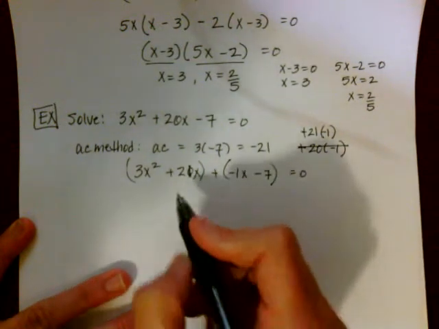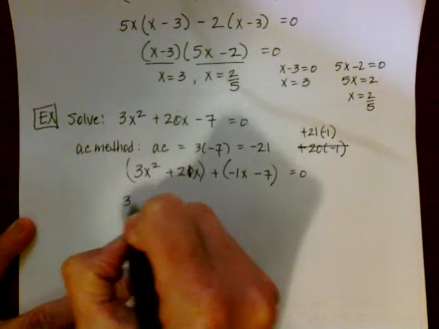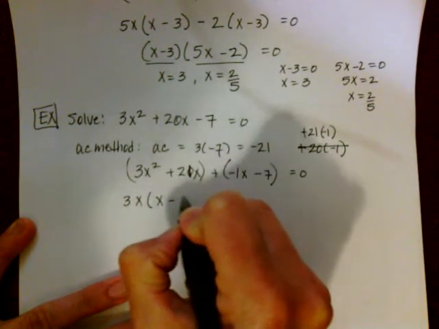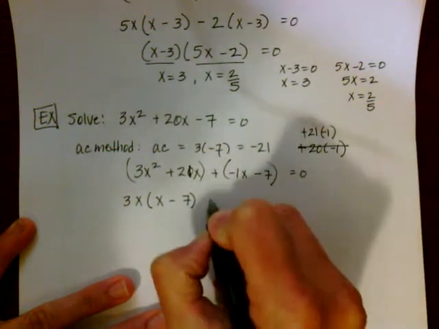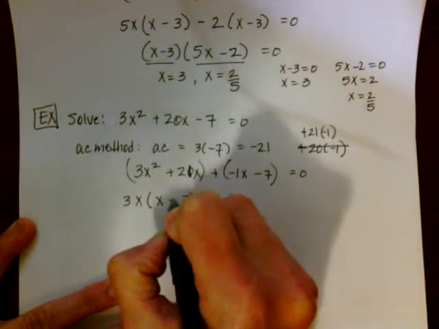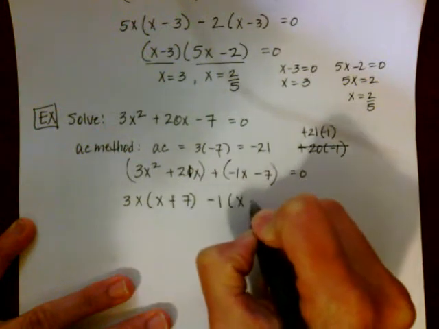So now I can factor. These two have a 3 and an x in common. When I take it out, I get x minus 7. I'm going to factor out a negative 1 from these two, and I'm going to get x plus 7.